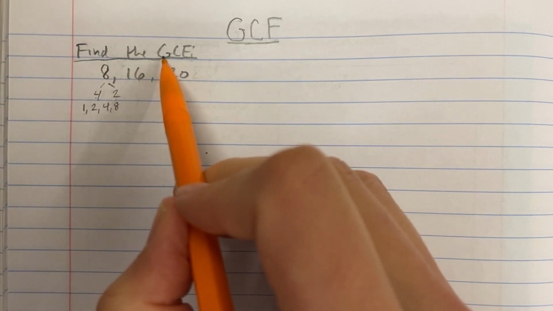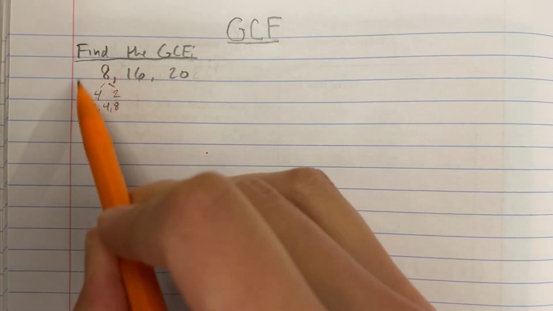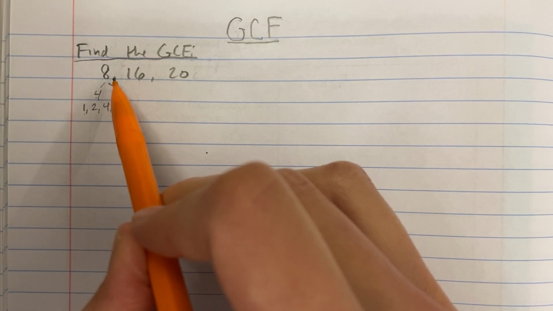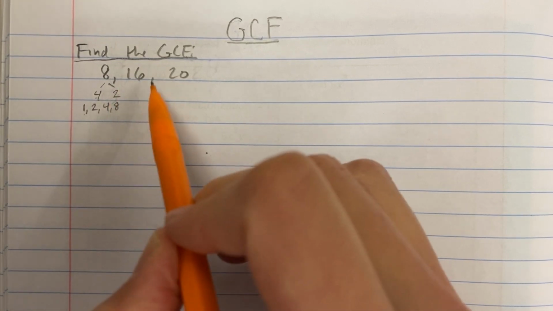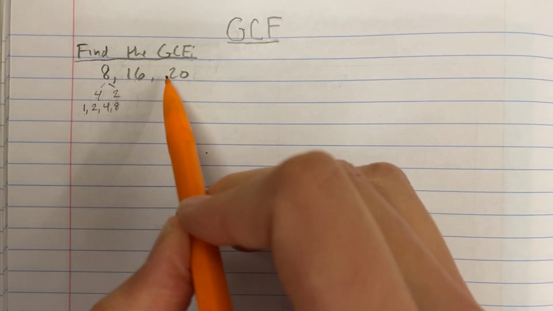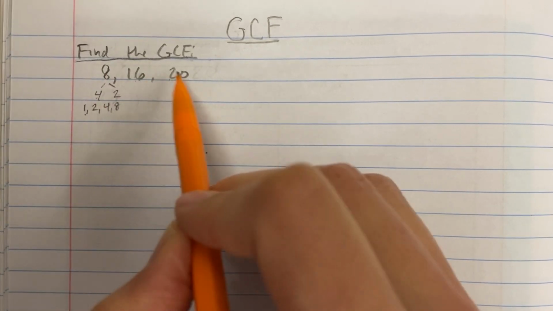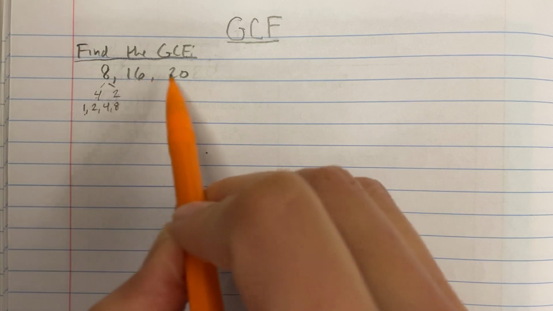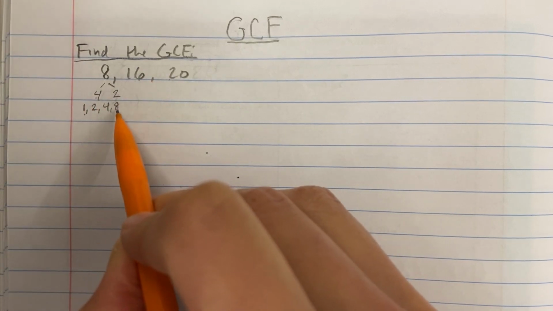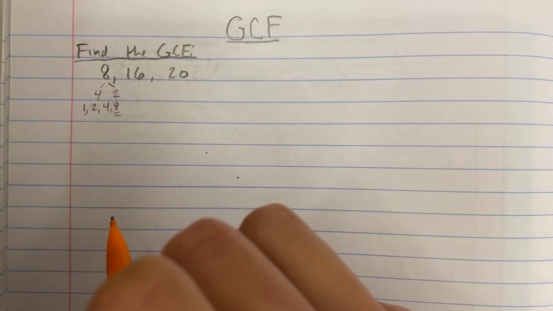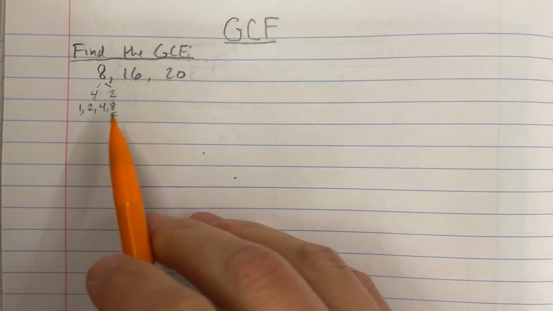Now, what I'm looking for is the greatest common factor. So these are the factors of 8. Notice I chose the smallest number. And what I want to do is find out which of these factors is common and which is the greatest common factor. So I'm not going to start at 1. I know 1 is common. And in fact, 2 happens to be common as well. But instead I'm going to start with the greatest number, because that's what I'm looking for, the greatest common factor. So let's start with 8.